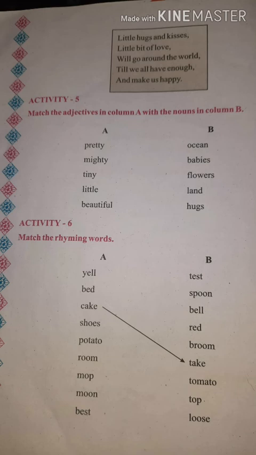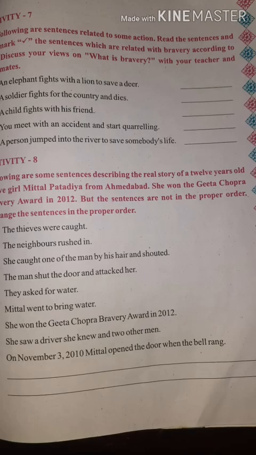Then activity 7 on next page. The following are the sentences related to some action. Read the sentences and mark a tick mark on the sentence which are related with bravery according to you. So what is a brave task? You know that if you are doing something to protect somebody, to save something, to save nature or to save a life or to help somebody, so that is a task that is of bravery. Okay. Now there are few sentences given and you will decide whether it is an act of bravery or not.